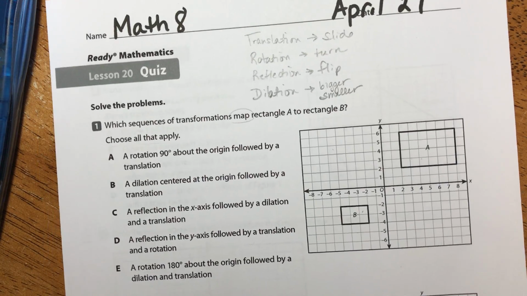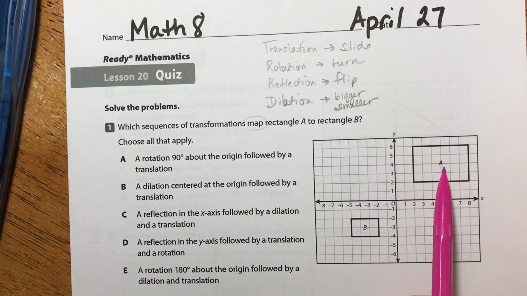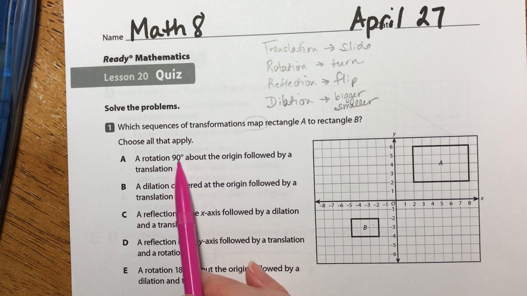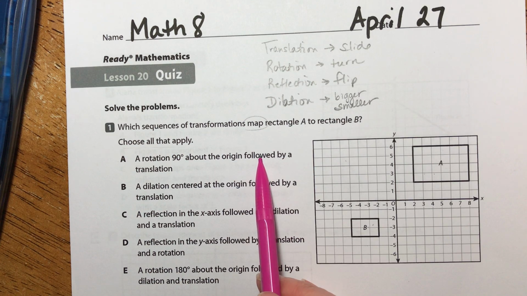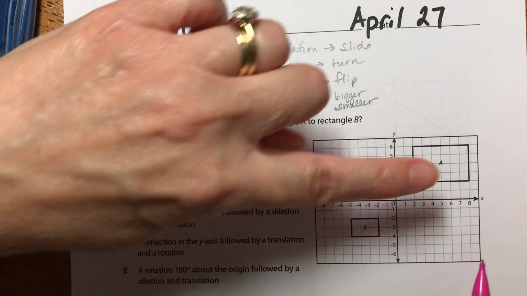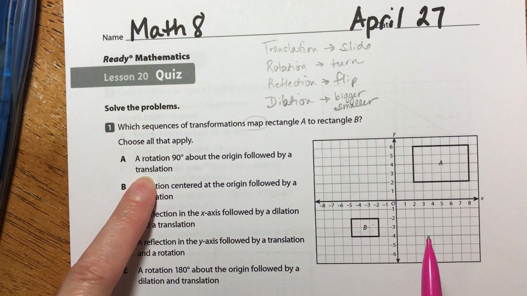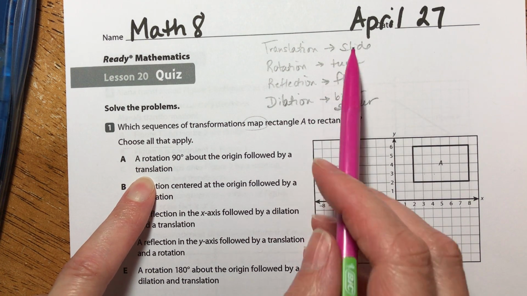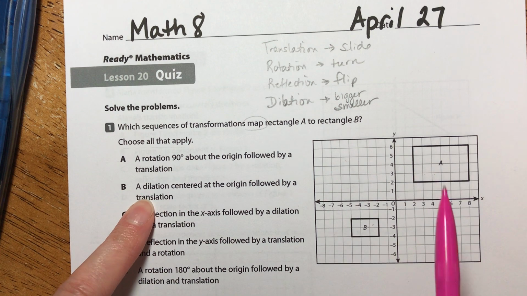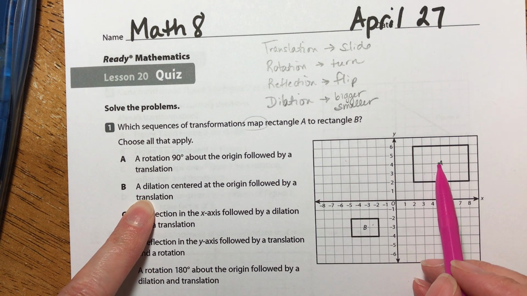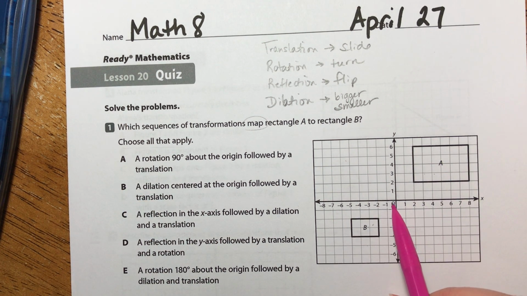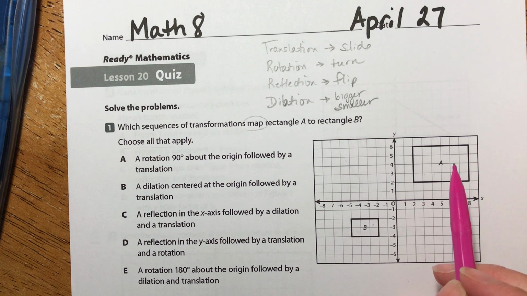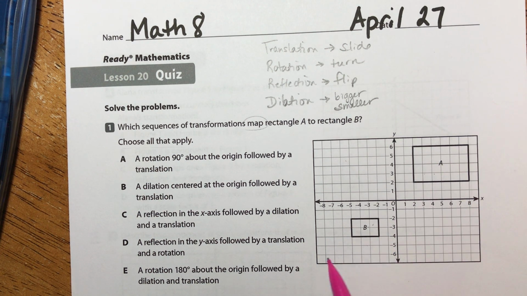Okay, all right, let's read what they're asking. Okay, so to get from A to B, could I rotate 90 degrees about the origin? So could I rotate this 90 degrees about the origin and then translate it? Would that work? Translate, slide. Okay, read the next one. Could I dilate this centered at the origin? So that means the 0, 0 doesn't change. Okay, so could I dilate this and then could I translate it? Could I slide it down to B?